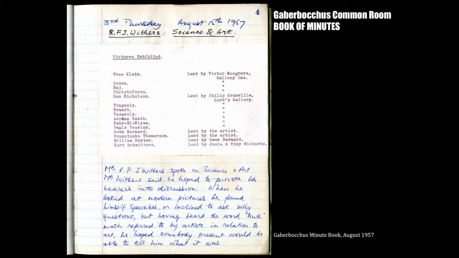I like this page. This is the introductory page in the book by Withers, who says, this is Barbara Wright writing out, recording the talk. So Mr. Withers spoke on science and art. Withers said he hoped to provoke his theories into discussion. When he looked at modern people, he found himself speechless or inclined to ask silly questions, but having heard the word truth, which was referred to much by artists in relation to art, there was somebody present who would be able to tell him what it was.